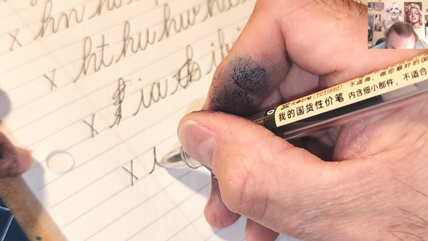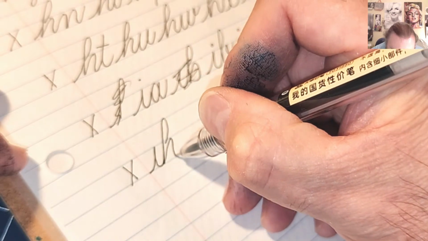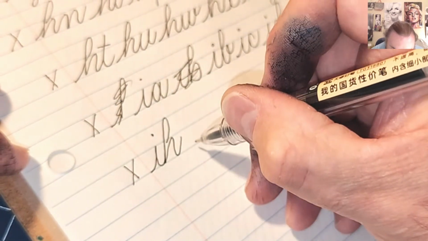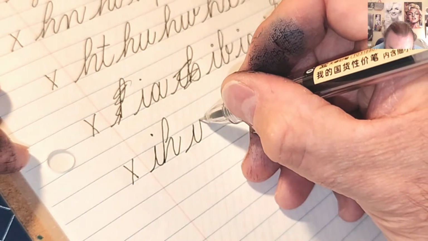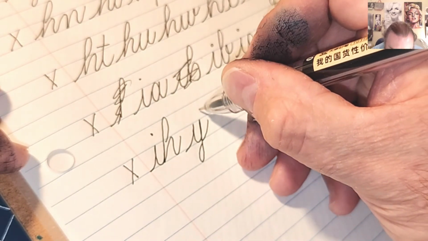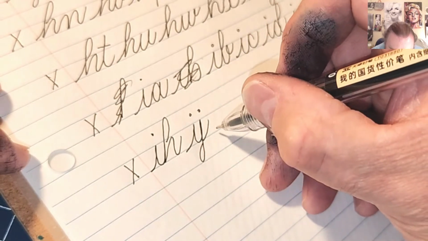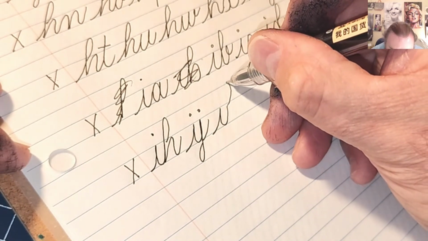Upstroke, underturn, ascending stem loop, compound curve, tittle. Upstroke, underturn, descending stem loop, upstroke, tittle. Upstroke, underturn, ascending stem loop.